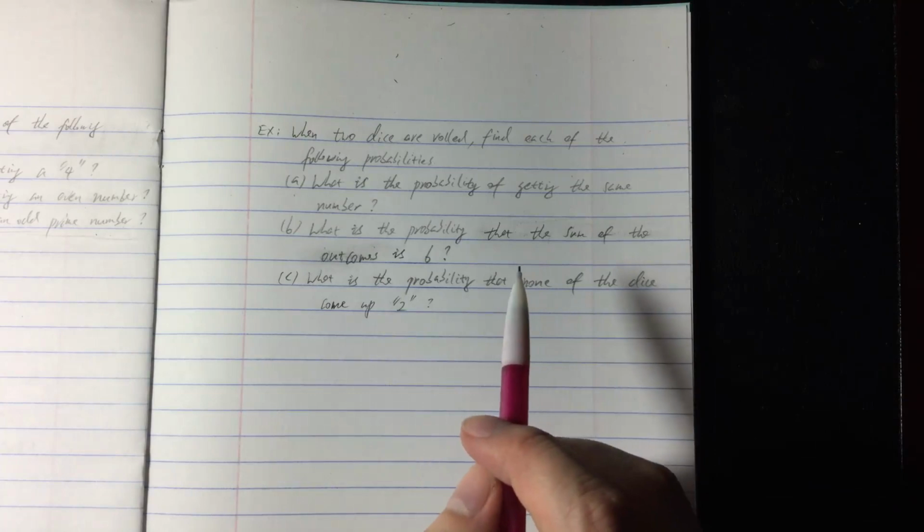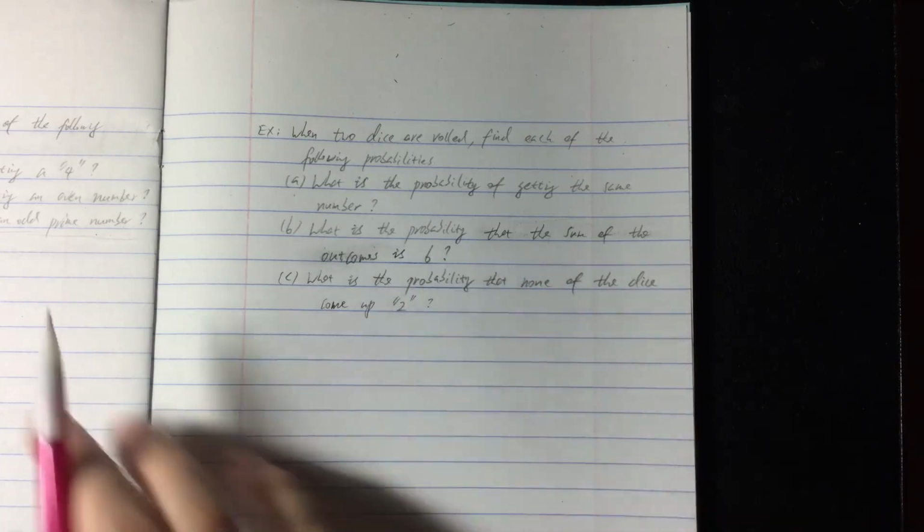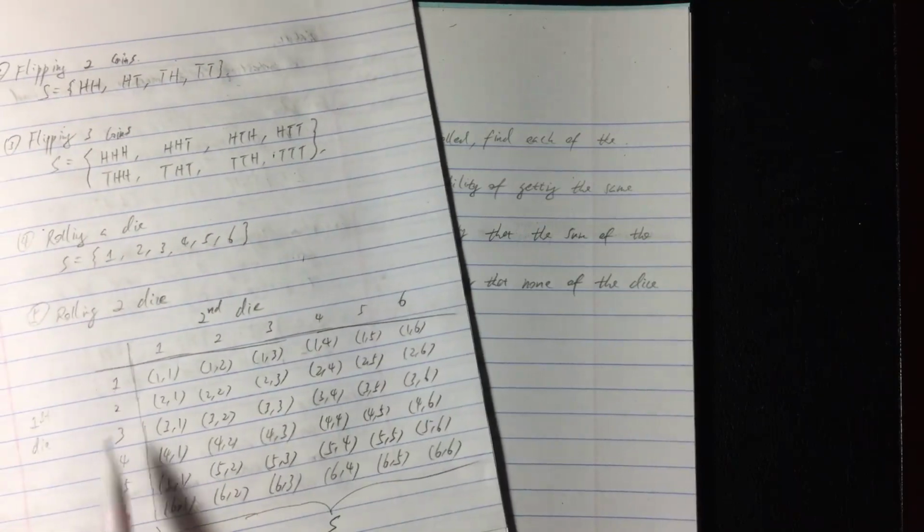So let's draw the sample space first. When 2 dice are rolled, that's the sample space we have here. So there are totally 36 outcomes. We have 6 rows, 6 columns. There are totally 36 outcomes.